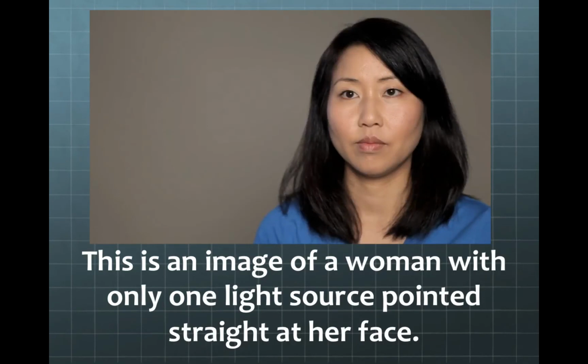All right, 3-point lighting. This is the starting point for almost all cinematic lighting. It is the bread and butter of what we're working with. Now, take a look at this image.